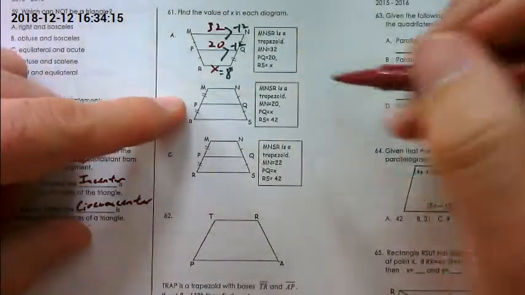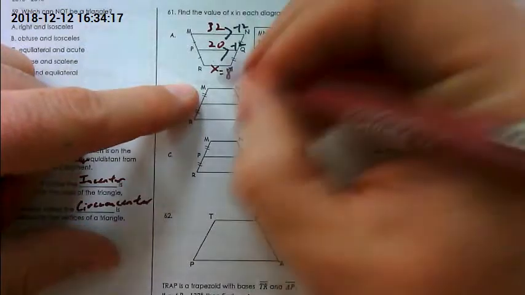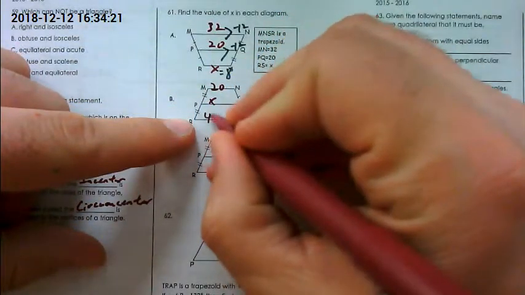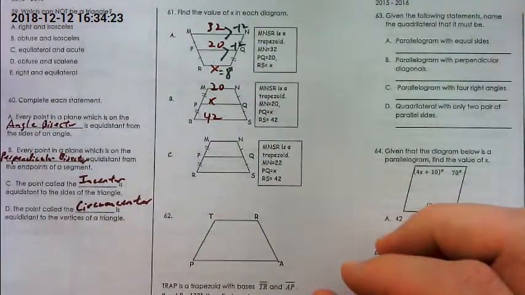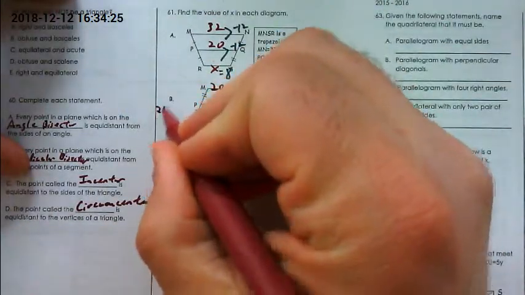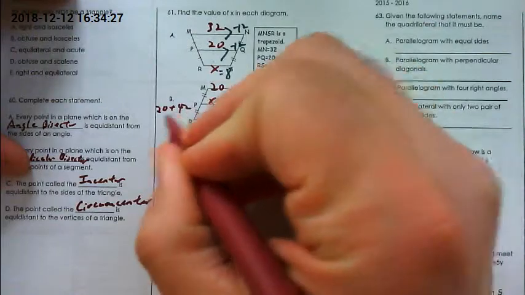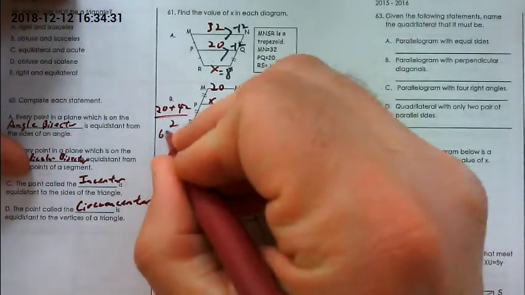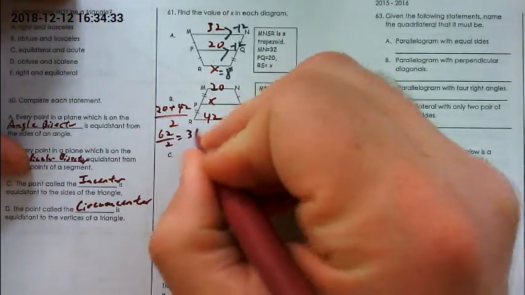Okay. So I think this next one, call this one 20, this one X, this one 42. If you average these, 20 plus 42 divided by 2, that'd be 62 divided by 2, which is 31.